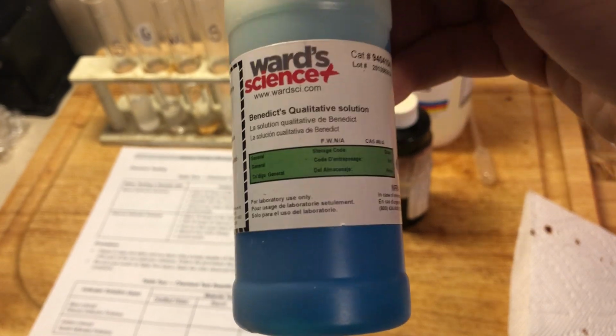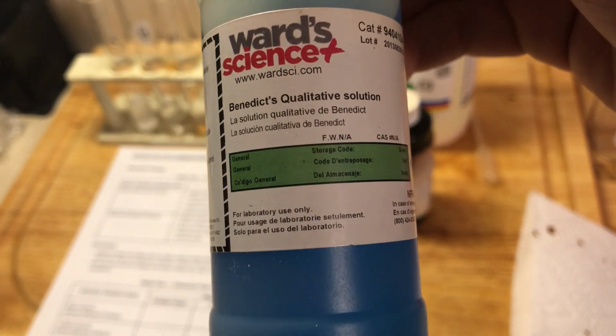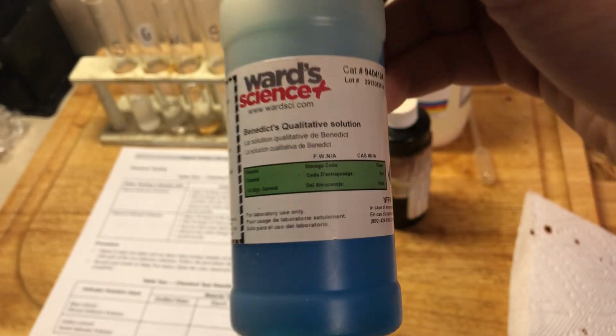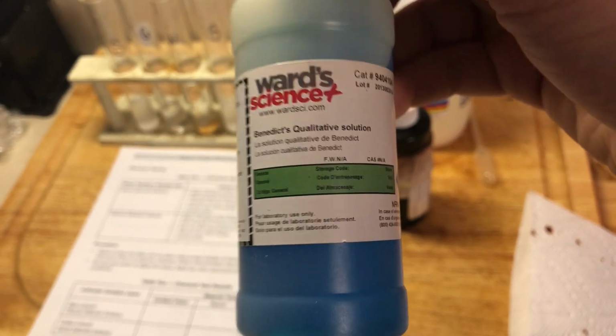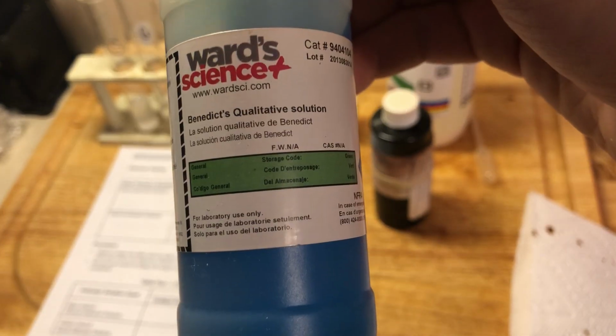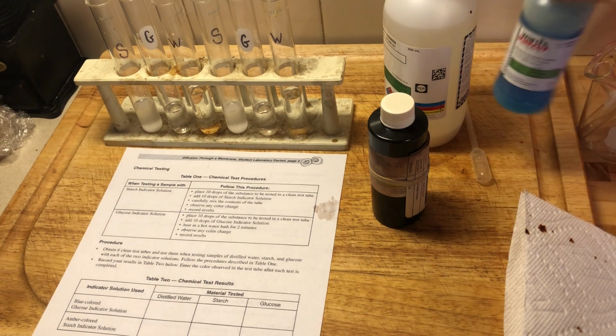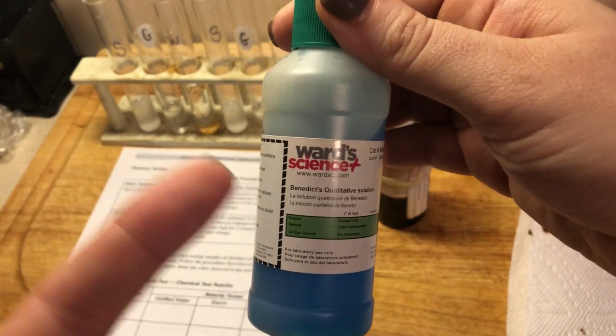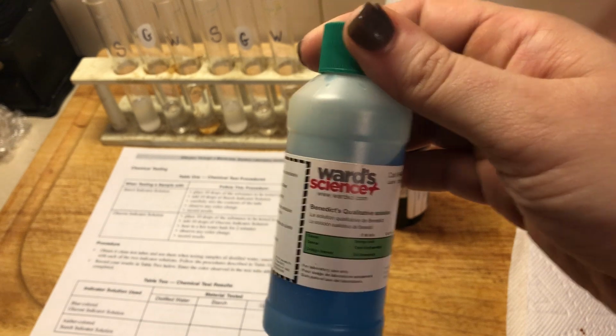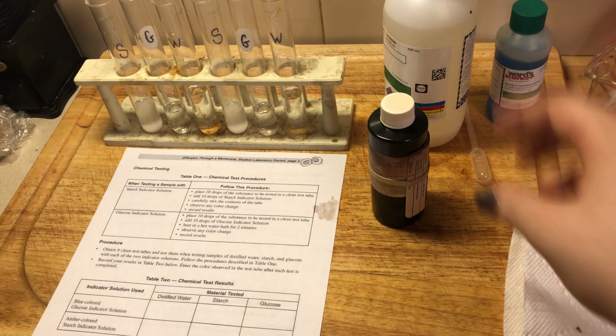Another word you guys need to memorize, Benedict's solution. So when you see them talking about a blue indicator or glucose solution or Benedict solution, we're talking about this lab. Benedict solution, glucose indicator. All right. So we're going to start with, because the Benedict solution, for that to work, it needs a little bit of heat. So I'm waiting for my water to boil over here. So we'll get started with the glucose.